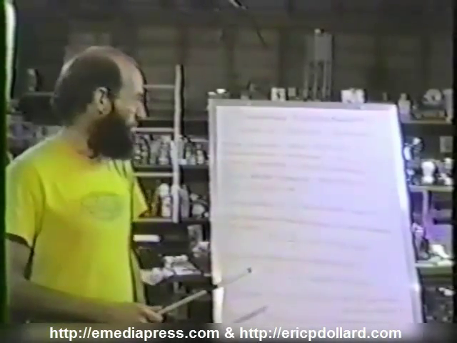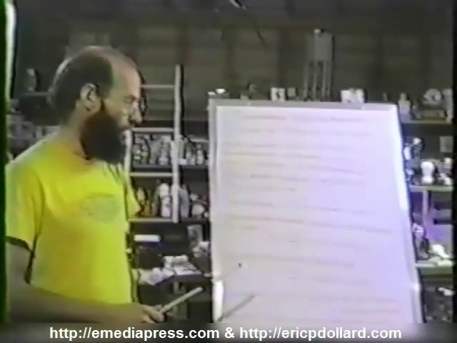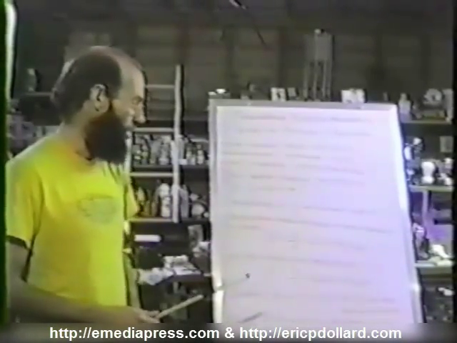Now what we're going to do next is go to the longitudinal wave and show our test setup, do our measurements, and perform our calculations on this wave.